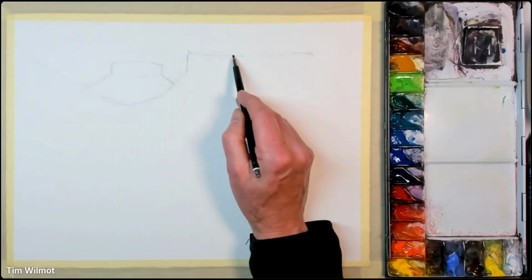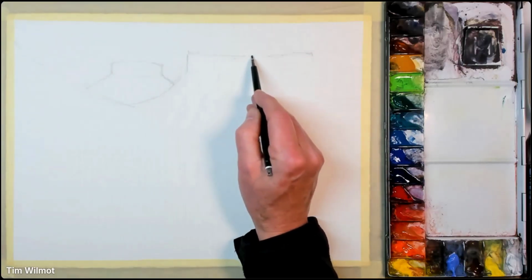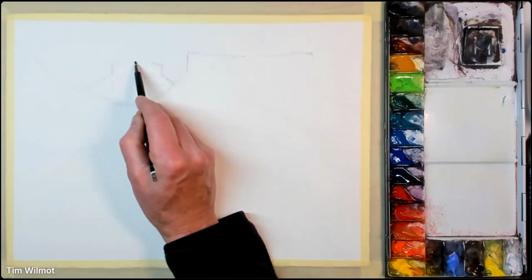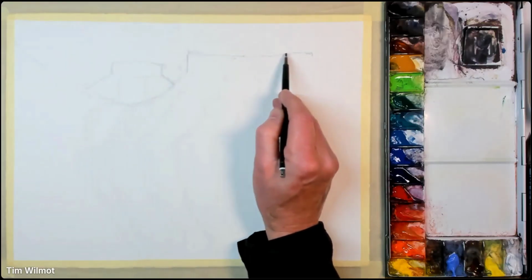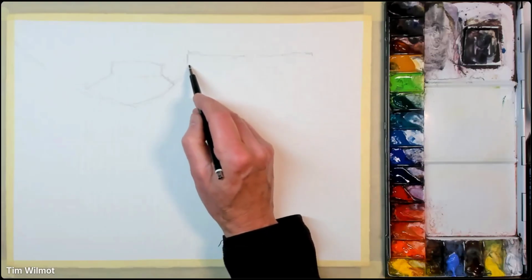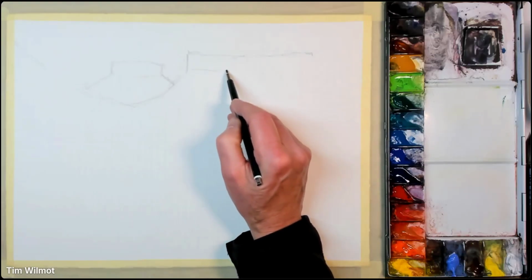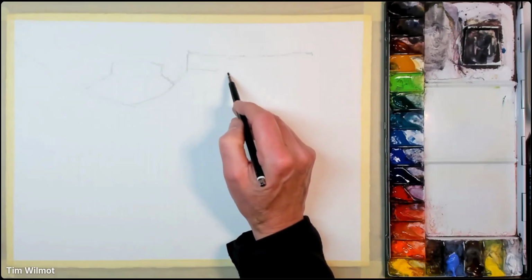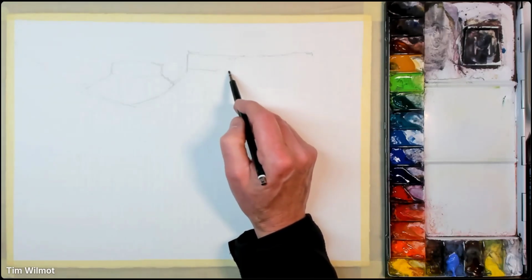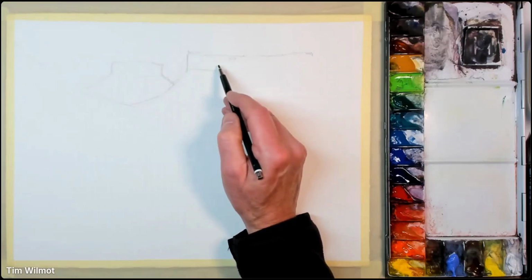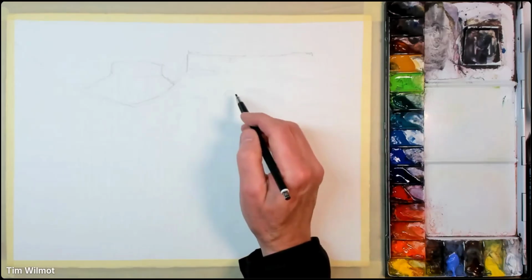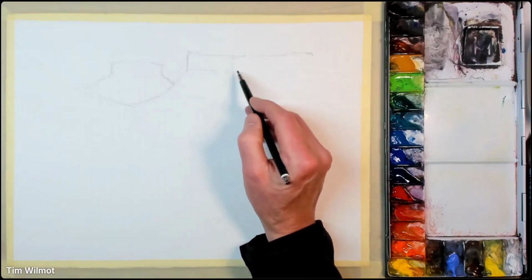Now this one almost dips down in the middle a little bit. About a third of the way along, there's a ridge that comes out towards us, and it's casting a shadow. I should have said the light is coming from the right-hand side. So we've got shadows being cast that way.